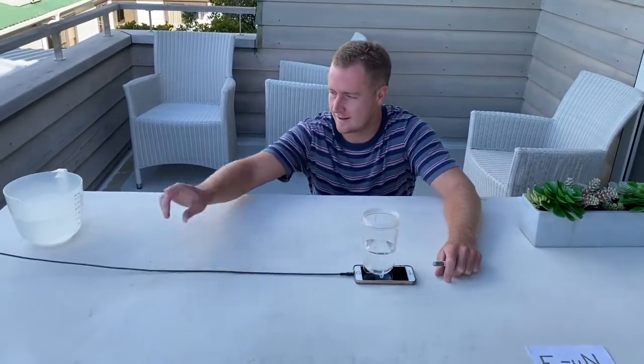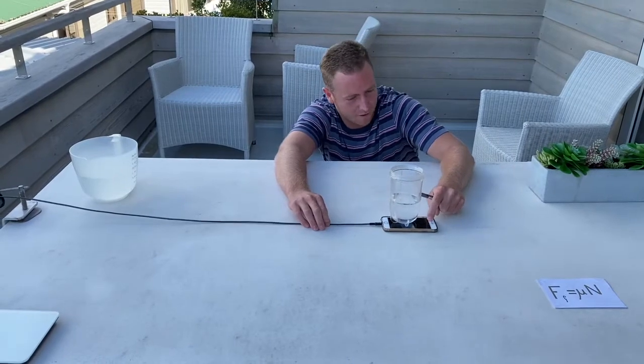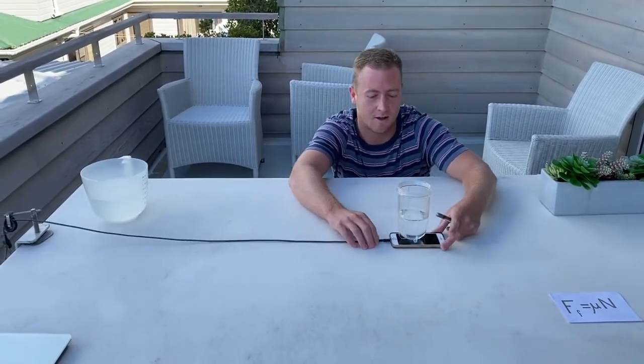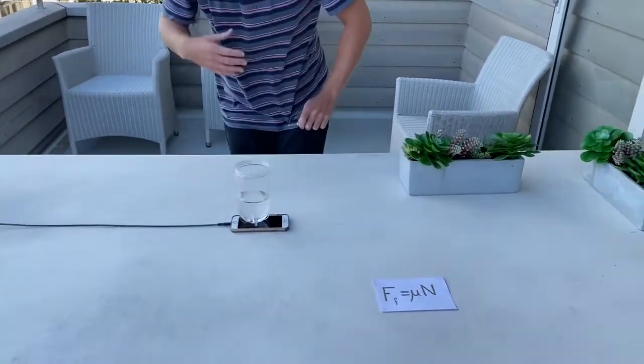Now, as that mass gets heavier and heavier, this will create more and more tension force. When this tension force exceeds the force of friction between the phone and the table, this phone will begin to slide. And that's how we're going to calculate our coefficient of static friction, which is the aim of this experiment.